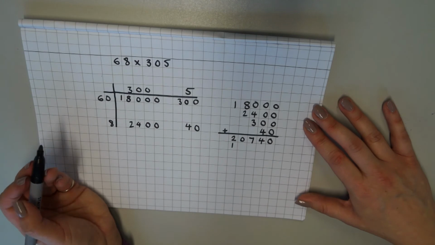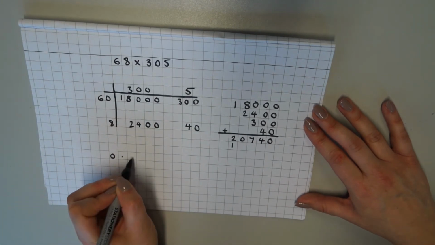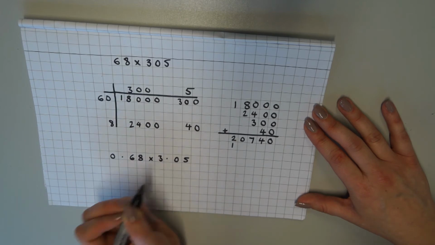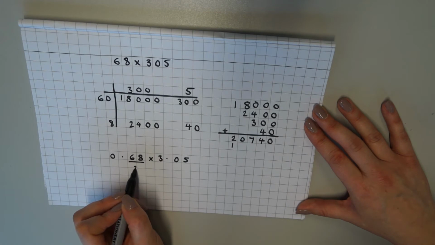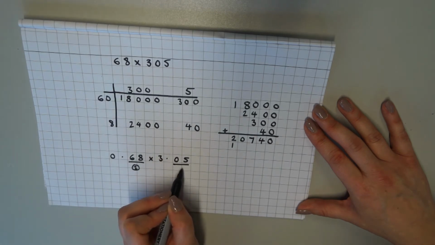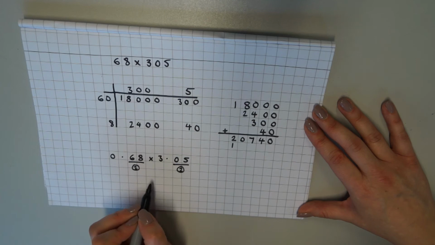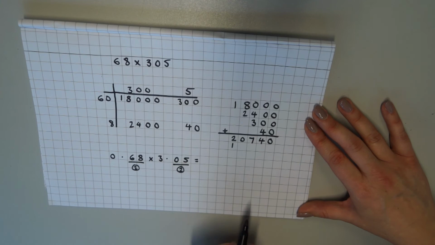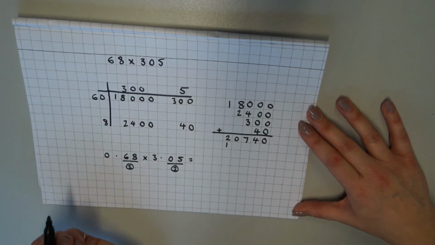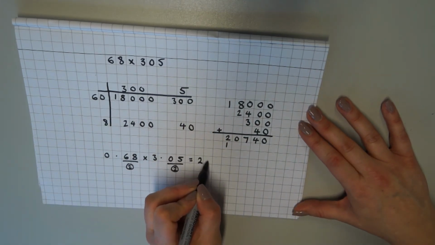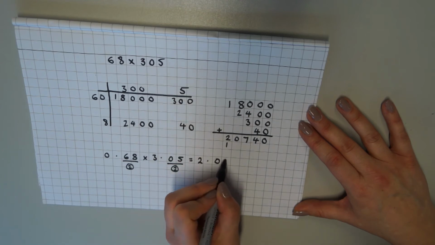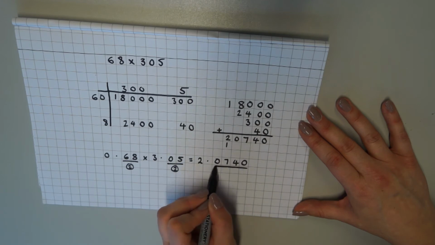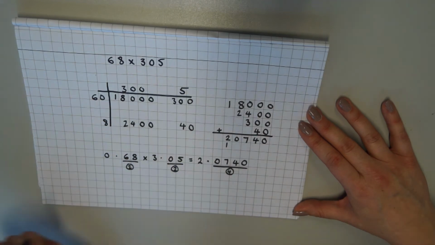But the calculation I originally had was 0.68 multiplied by 3.05. This has 2 decimal places, and this has 2 decimal places. Altogether, that gives me 4 decimal places. So my final answer needs to have 4 decimal places in it. So my final answer will be 2.0740 because I have 4 decimal places in my answer.